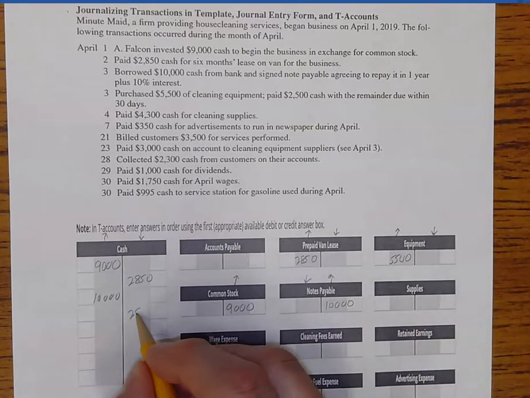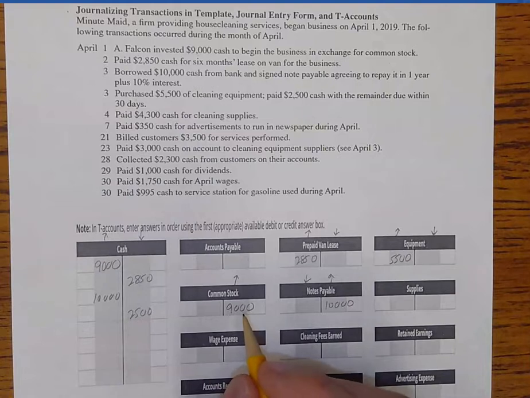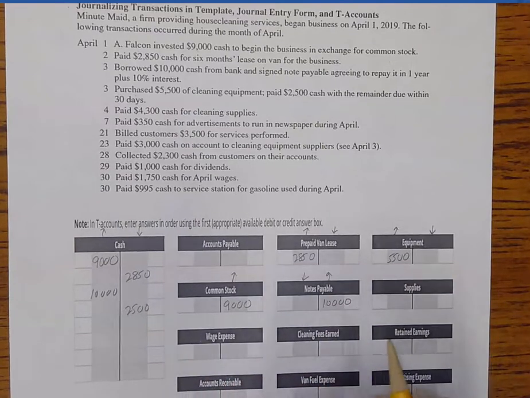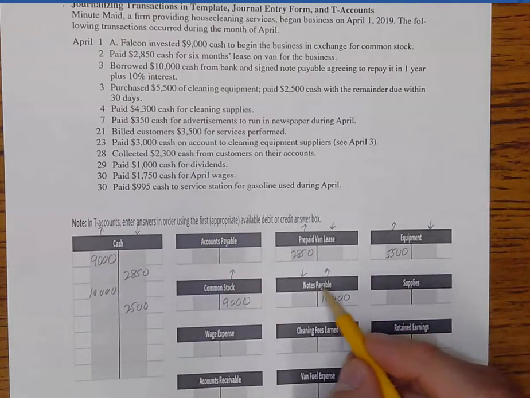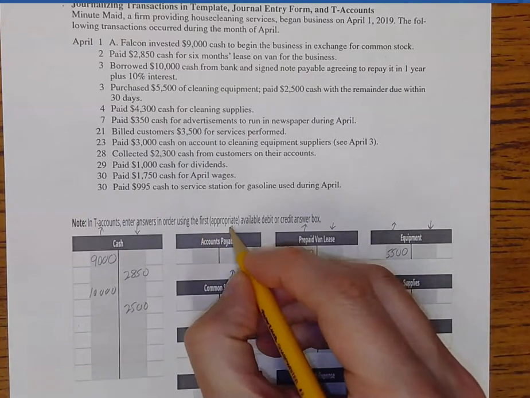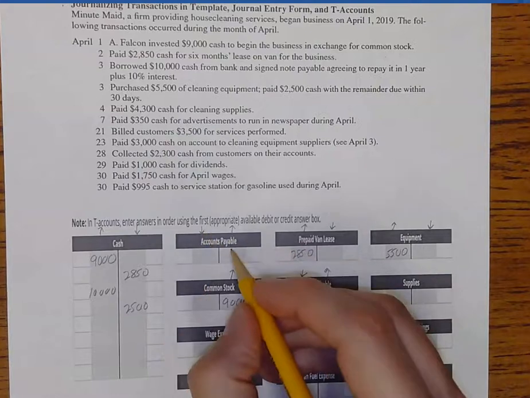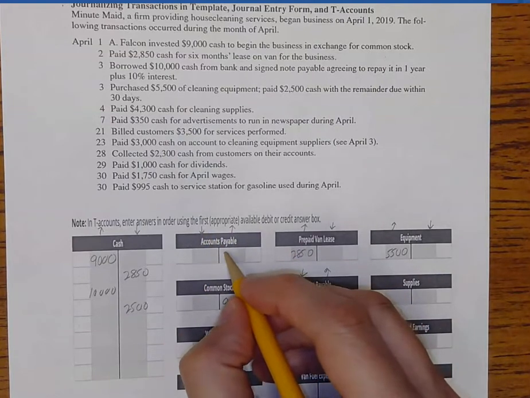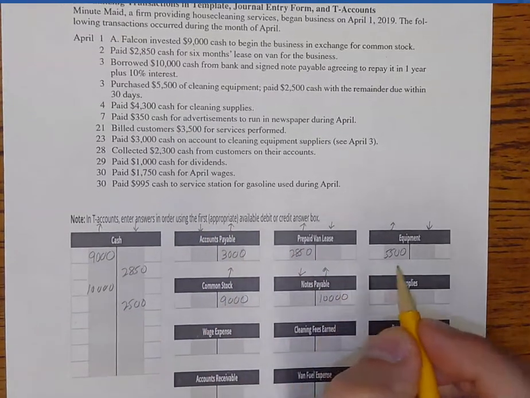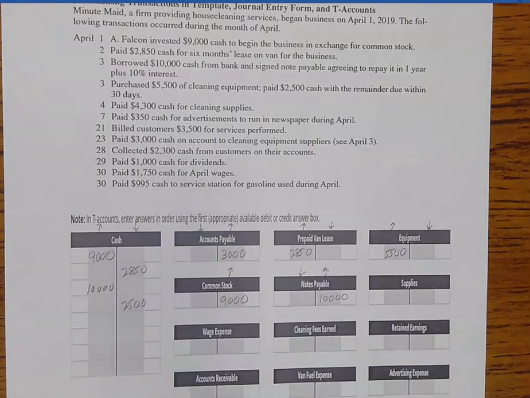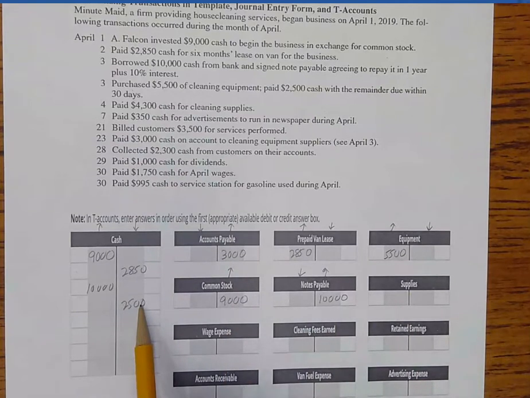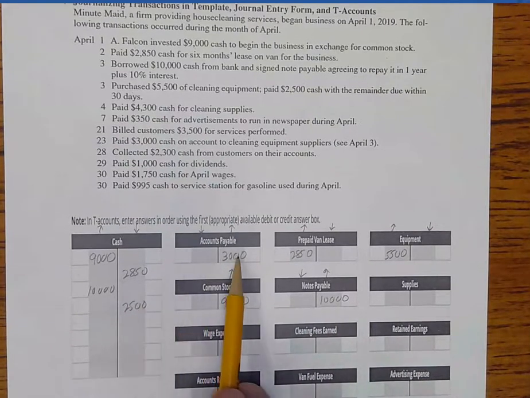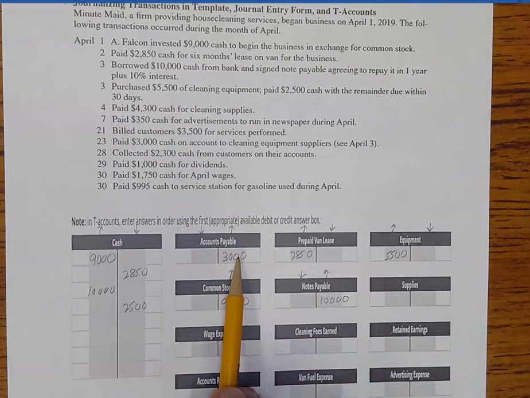Cash has gone down, so we got to enter that on the right side. And then something else has gone up, and it's this one right here. So just as note payable goes up on the right and down on the left, any payable will go up on the right. And you may wonder, okay, wait a minute, what's this $3,000? Well, equipment was $5,500 minus the $2,500 that we paid in cash gives us $3,000 that we owe on a payable.